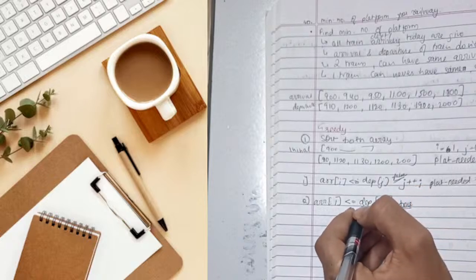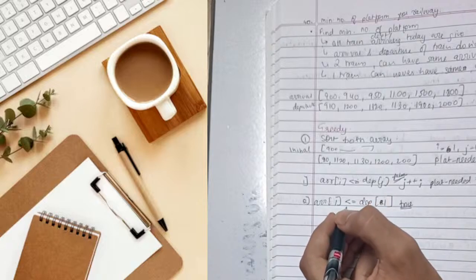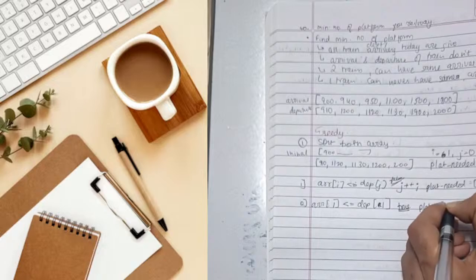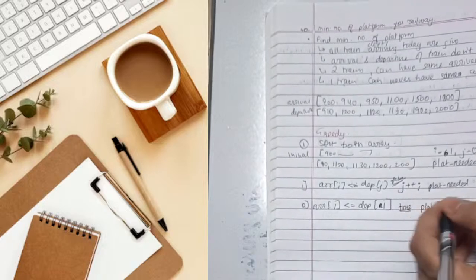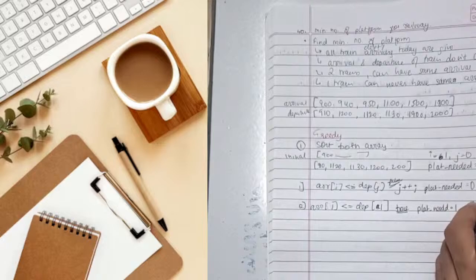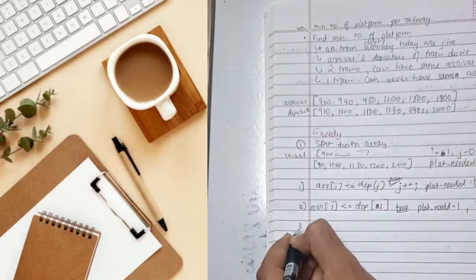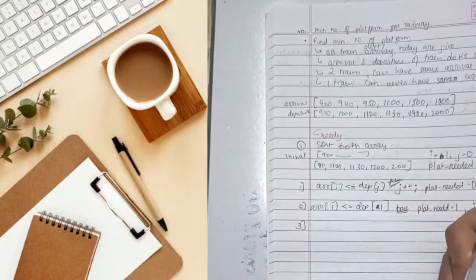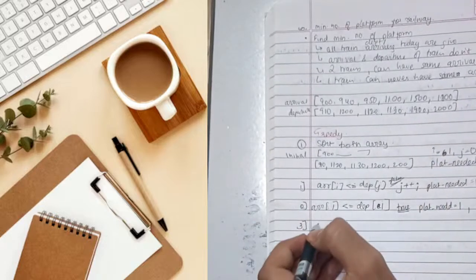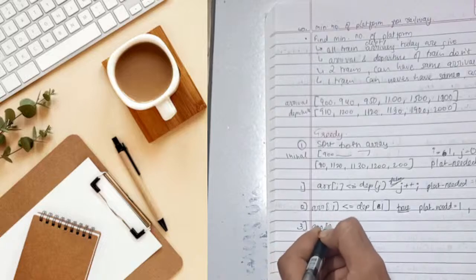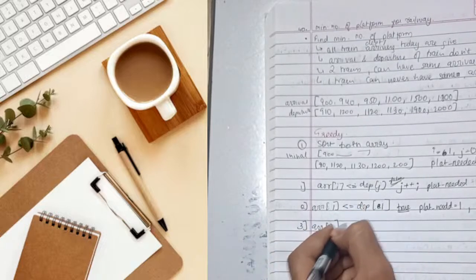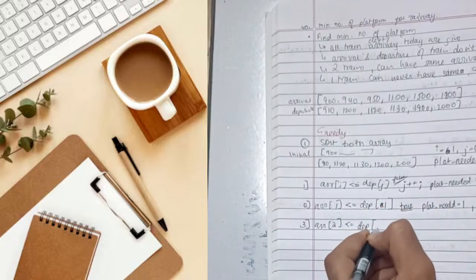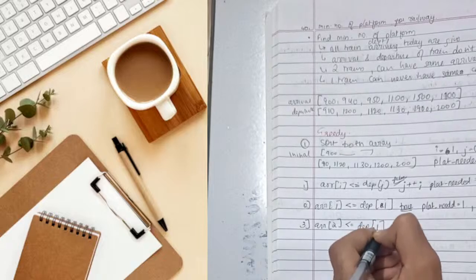So it is true, which means we will require another platform and increment our I, which will become 2. So arrival of 2 is less than or equal to departure of 1.